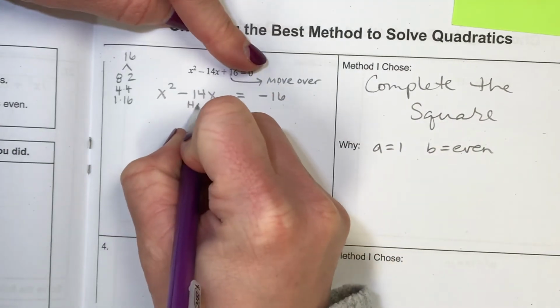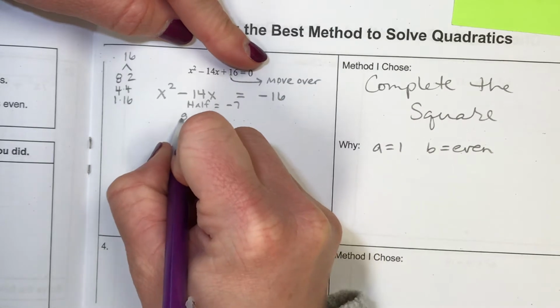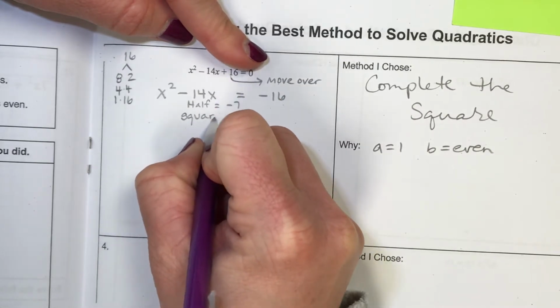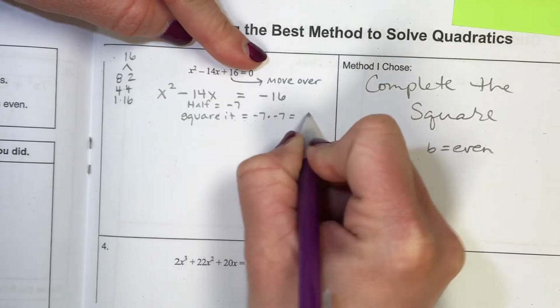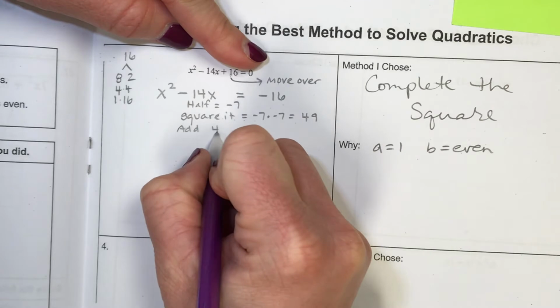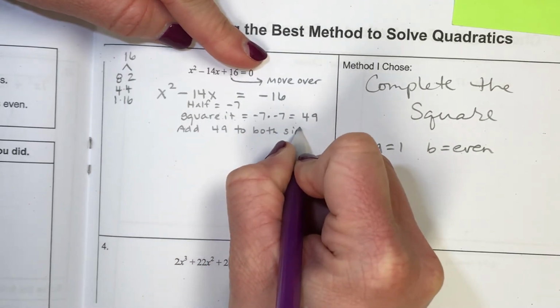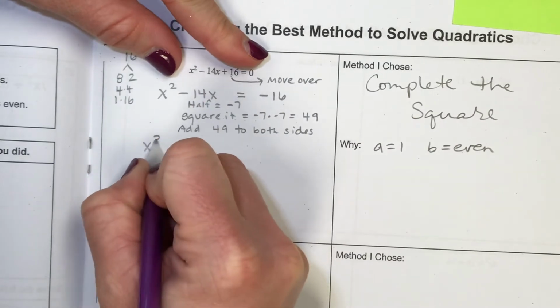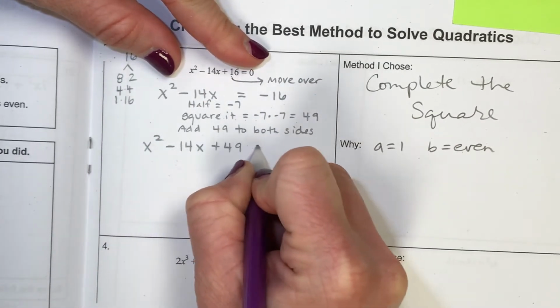We take half of the middle term, which is going to be negative 7, and then I'm going to square that number. And then I'm going to add 49 to both sides. So x squared minus 14x, I'm going to add 49 to both sides.